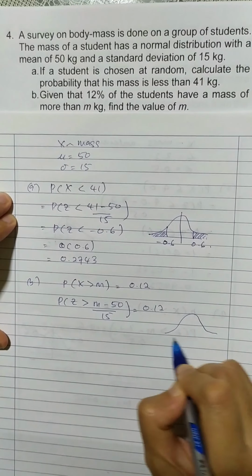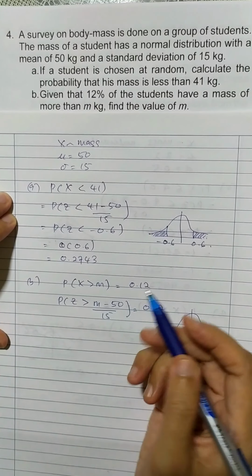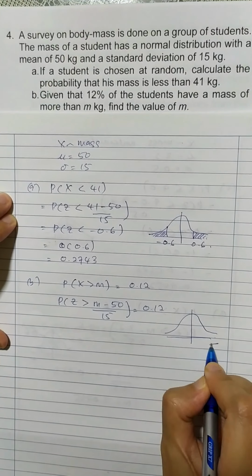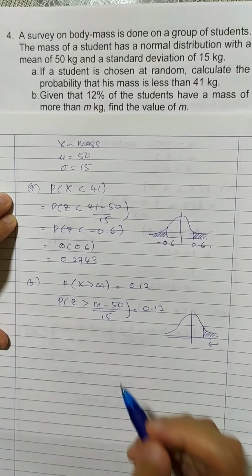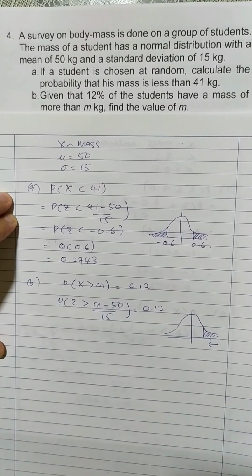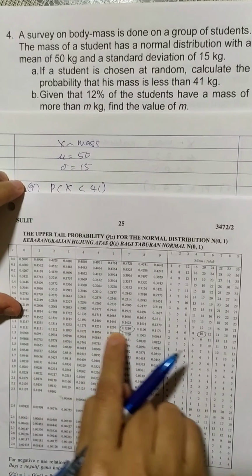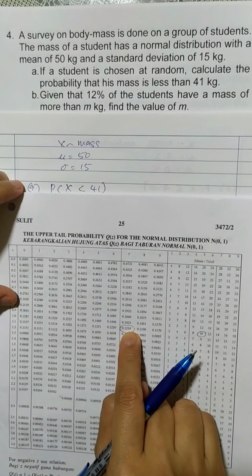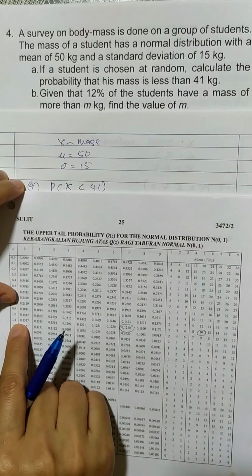Then you draw the normal graph. More than is from the right. 0.12 is the probability, so less than 0.5, somewhere here. Then from the table you refer to the probability in the table. For 0.12, the nearest one is 0.1210. So you have to minus 10. So the z-score is 1.175.